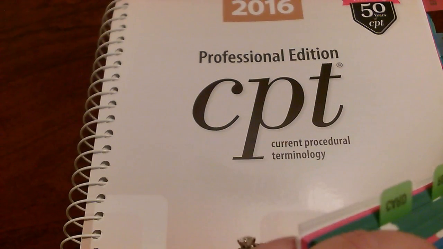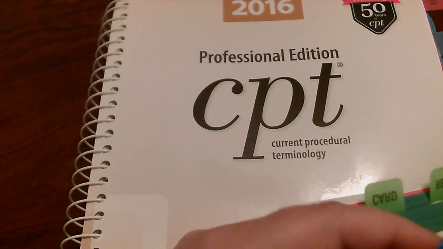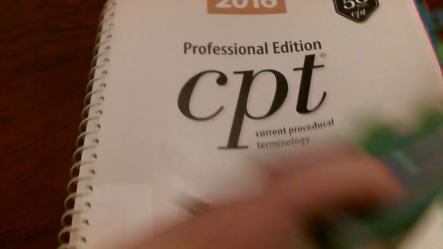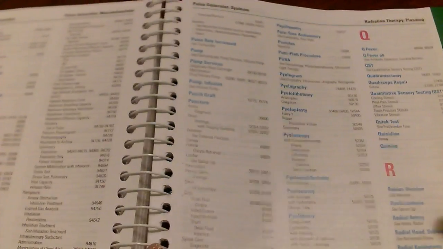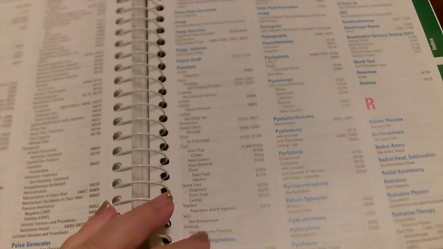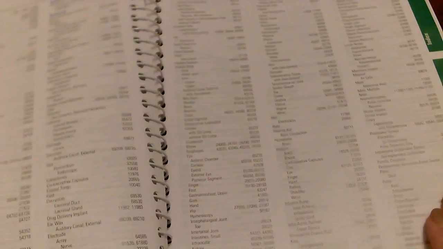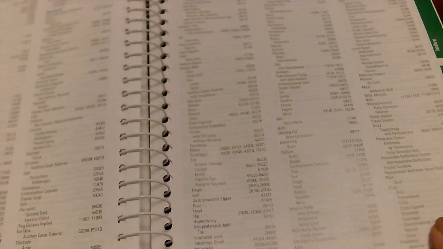I just looked at my dog, and my dog has a very large skin tag, so let's look up removal of a skin tag. So, in order to start, you're going to flip all the way back to the back of the book to the index. And we are going to start with the R and look until we get to removal.